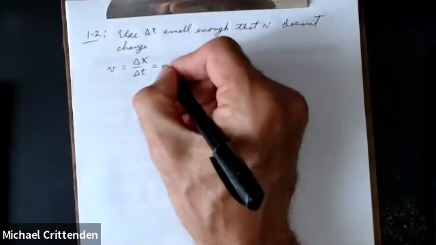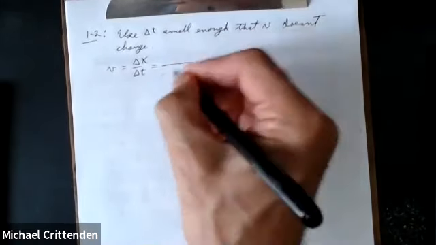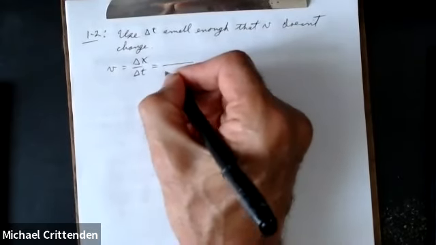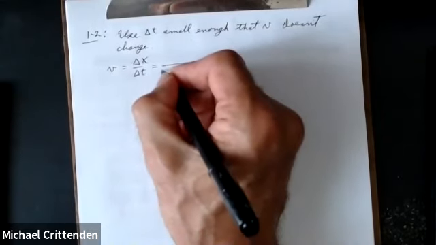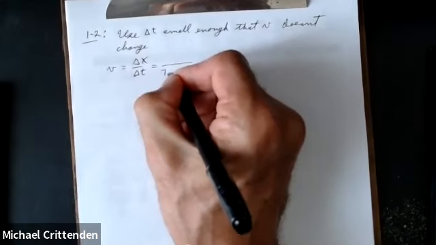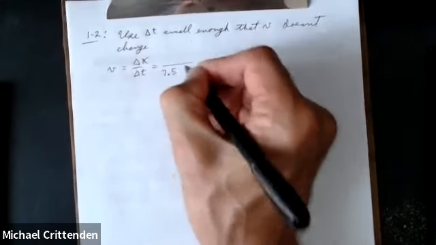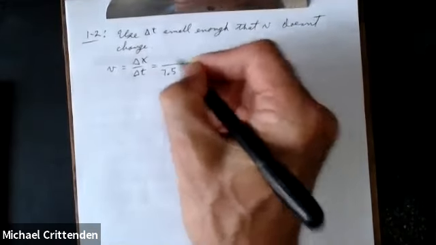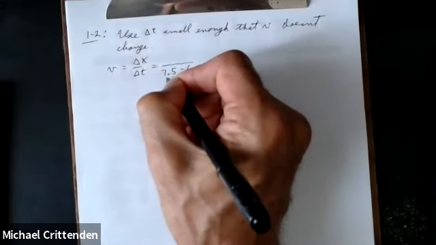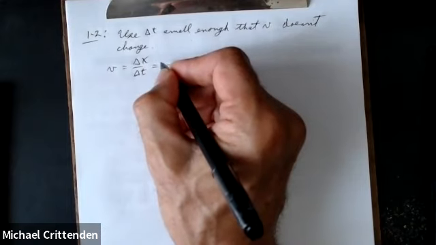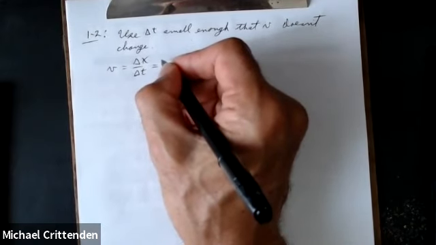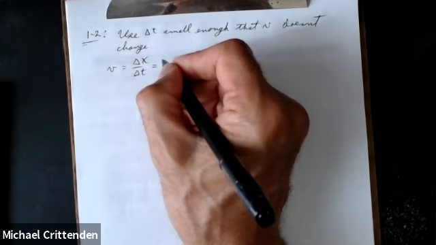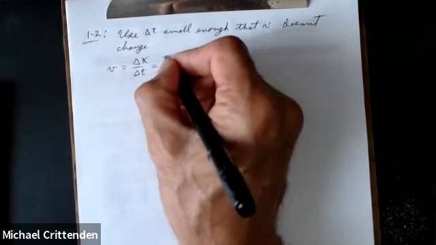x final minus x initial. Well, maybe I should start on the bottom. t final minus t initial. Final time, 7.5 seconds. Initial time, 6 seconds. At t equals 7.5, the object we're talking about was located at x equals 30.